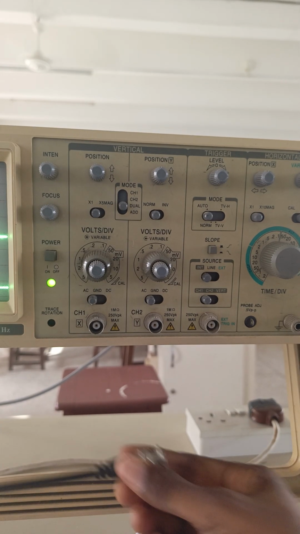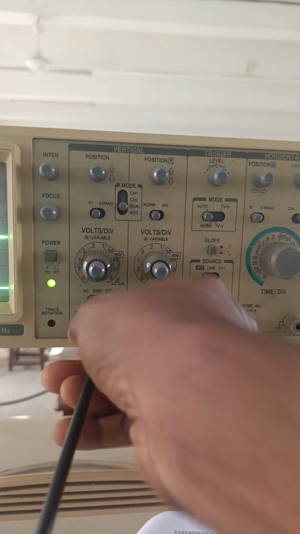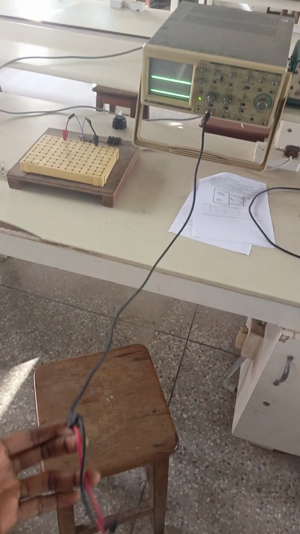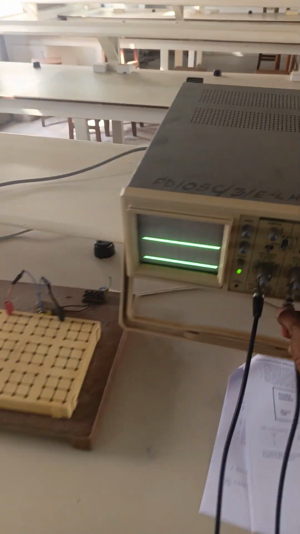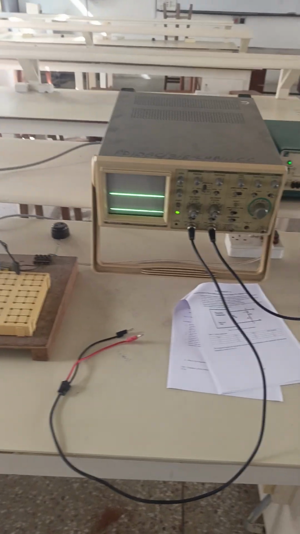We take our cable and connect one channel here. This is the first channel. Then we take the other cable and connect it to the other channel, Y. So now we have 2 channels connected to our oscilloscope, one here and one here. This is the X channel, which is channel 1, and this is the other one, which is channel 2.